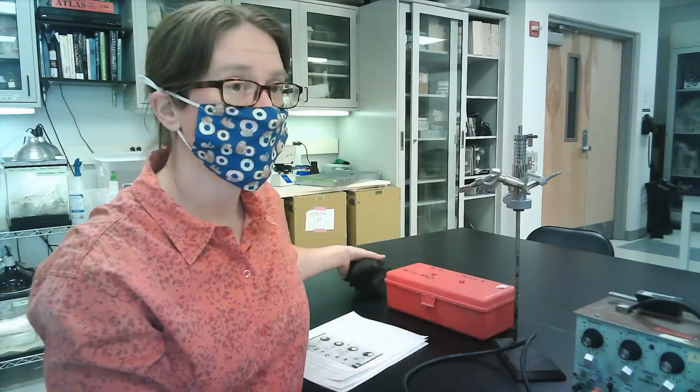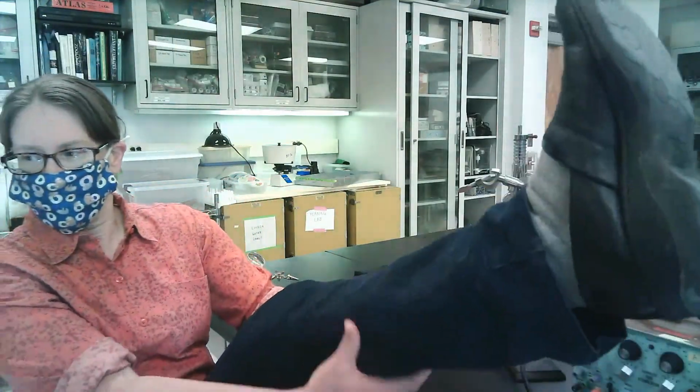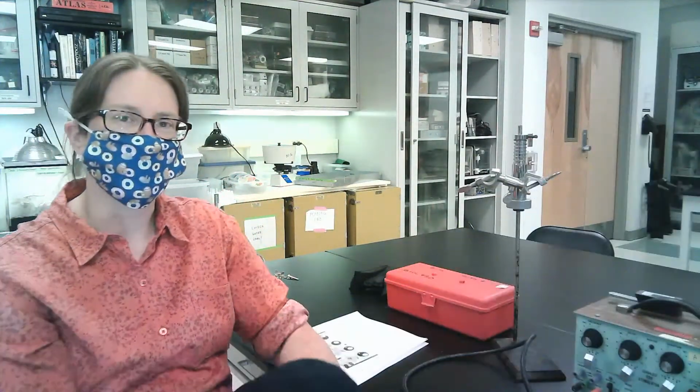But for today's lab prep, we're going to be focused on studying just isometric contractions of the frog gastrocnemius muscle. The gastrocnemius muscle is this muscle here in the back of your calf. So it's a muscle that's involved in moving around. And in the frog, it's just a particularly large, convenient muscle to study.